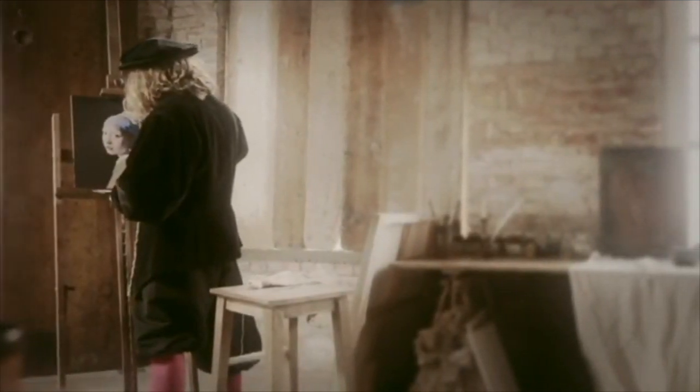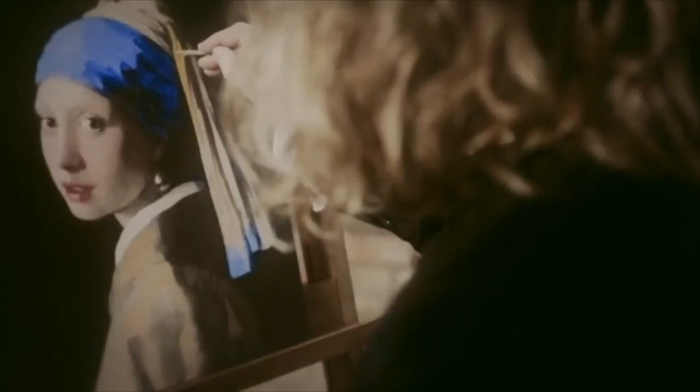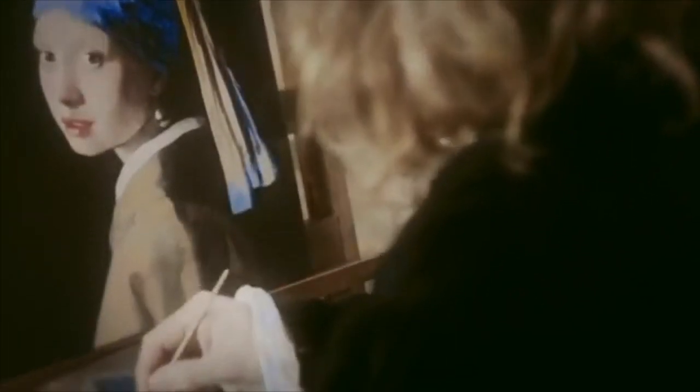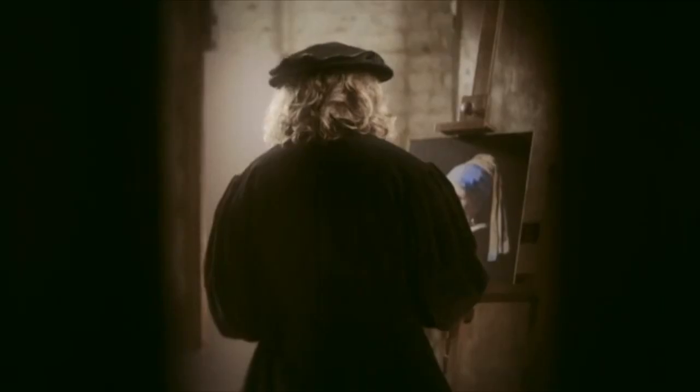Johannes Vermeer is now considered one of the greatest artists of the Dutch Golden Age of painting. But in his lifetime, he never reached the lofty status of his brilliant contemporaries.